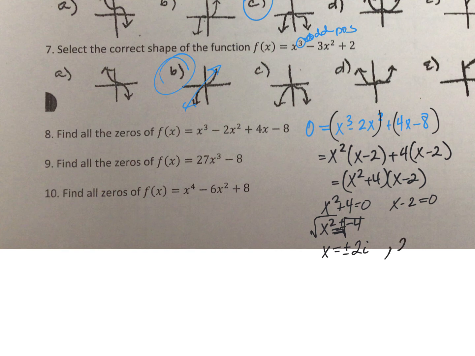And then positive 2, right? So those are my 3 answers: positive 2i, negative 2i, and positive 2. It's third degree, so those are my 3 zeros. 2 of them are imaginary. Okay.